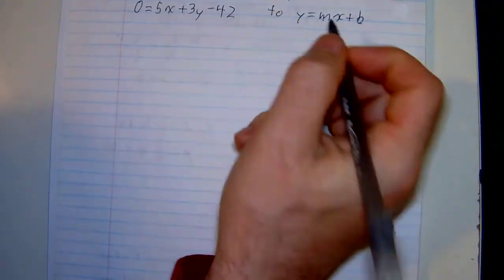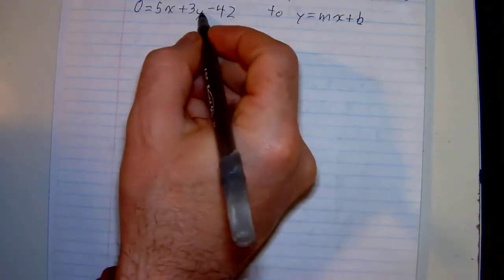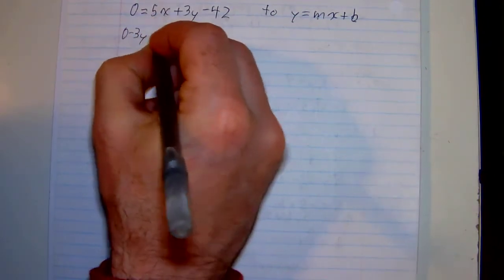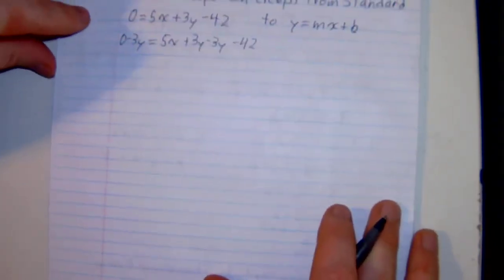So we need the y all by itself on one side, so I'm going to move the y over. I'm going to subtract 3y on both sides to make it go away from the right side and end up on the left side. So negative 3y, 5x plus 3y minus 42. So I've subtracted 3y on both sides, keeping it equal.